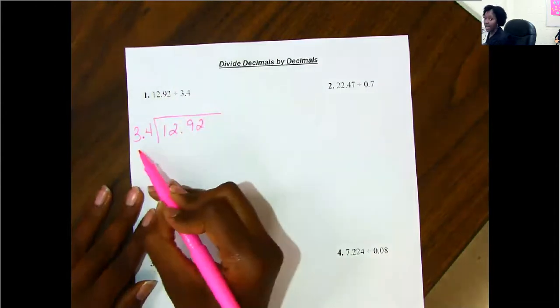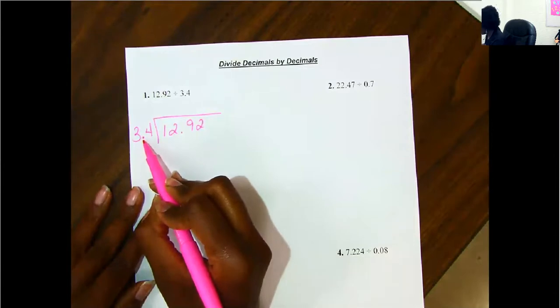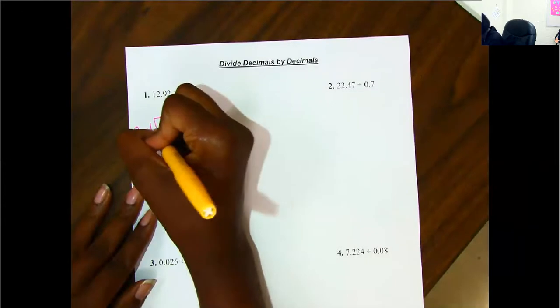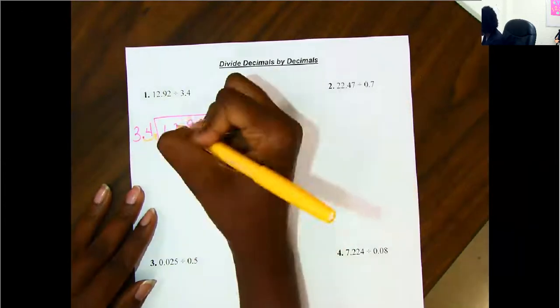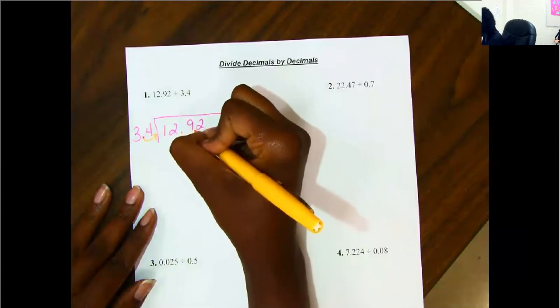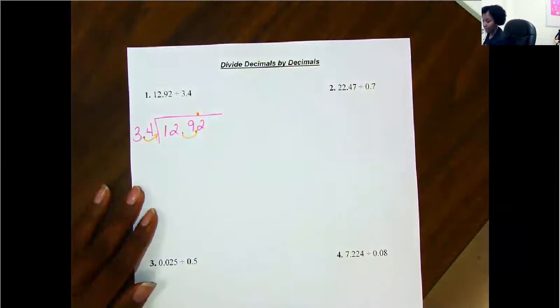Again, I cannot have a decimal as a divisor. I have to move my ball, which is my decimal, to the wall. So I have done that by moving it one spot. Because I moved it one spot on the outside, I must also move it one spot on the inside. And then that comes up to our quotient, where our answer will be.